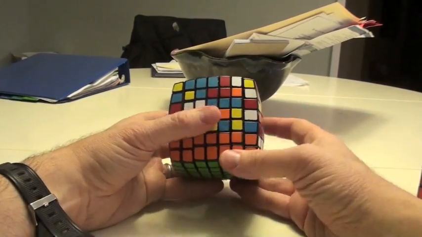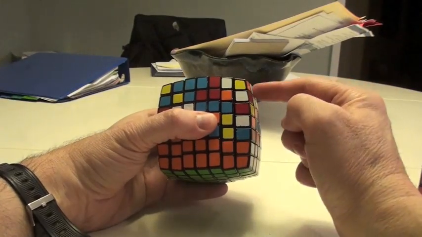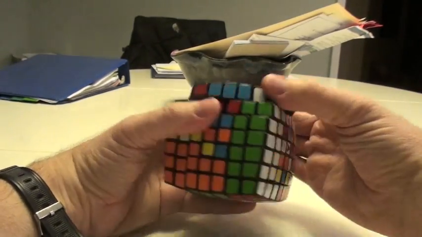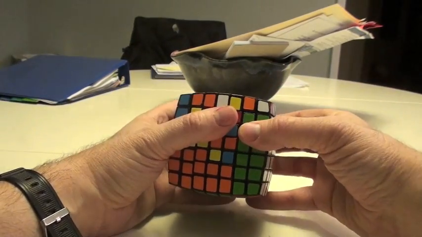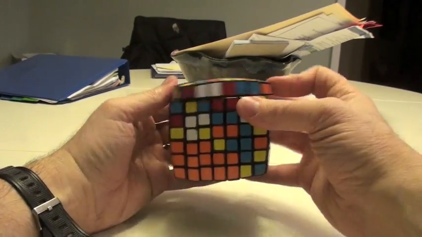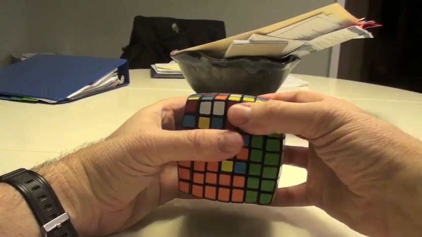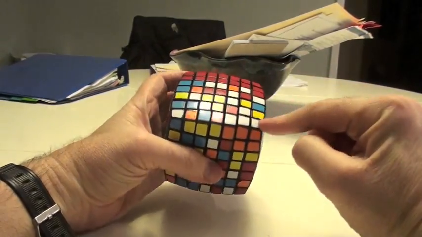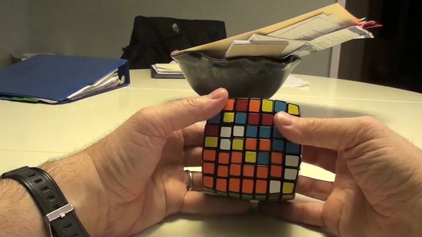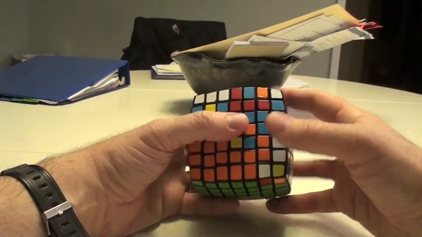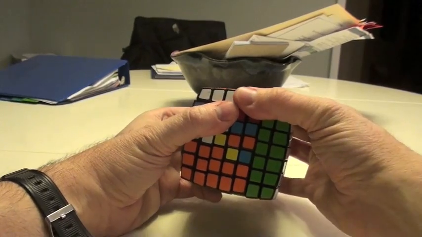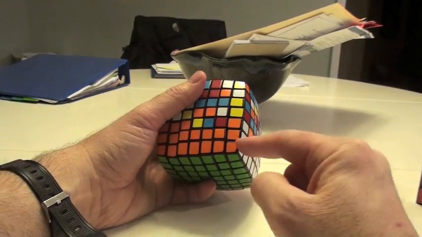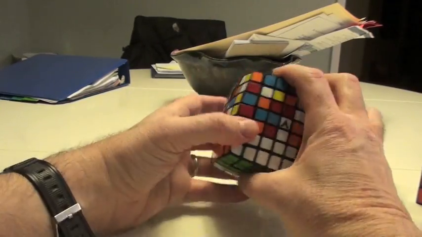So line this up over here, and now if this is my R, I'm going to do the algorithm on the right side over here. So R, 2U, Ri, U, R, 2U, Ri. You can see this is lined up here with this. Then we do 2U, then R, UI, Ri. And you can see, there it is. So I didn't knock this out, and I've got this over here.